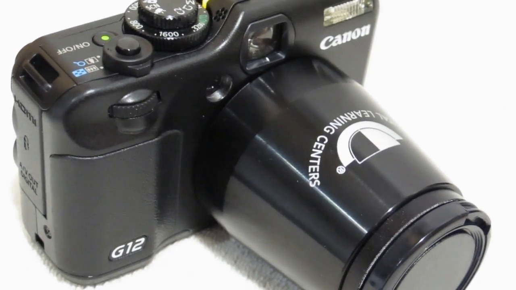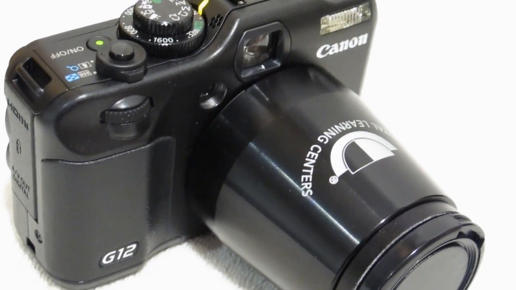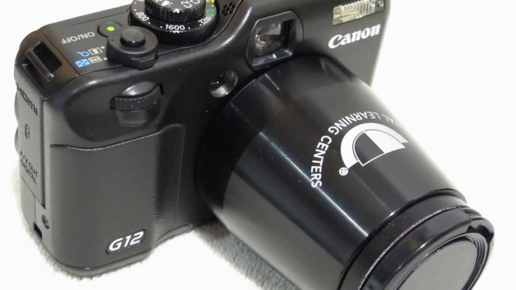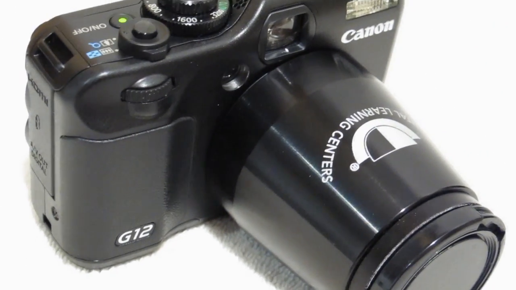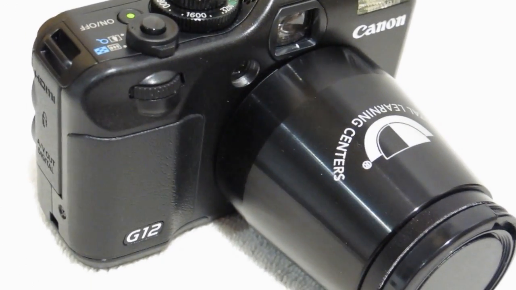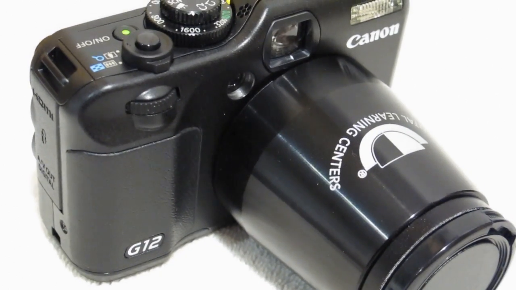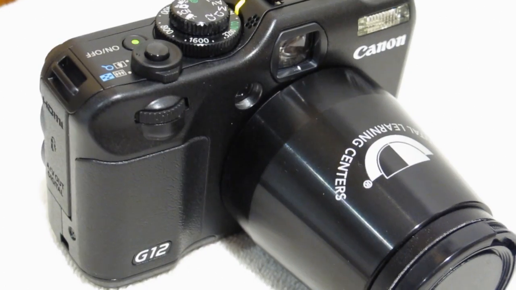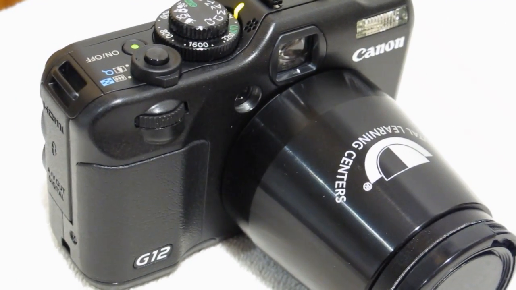This is Dennis Braunston with Dental Learning Centers, and we're going to illustrate what the settings are for the DentalFoto Canon G12. It's very similar to the Canon G11 and the G10, and so you should be able to figure that out, and there's a couple other setting differences which we'll go over.